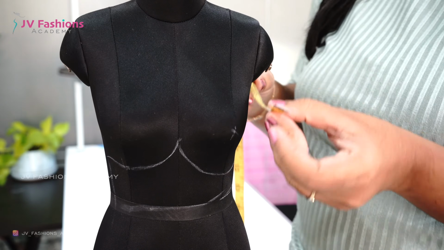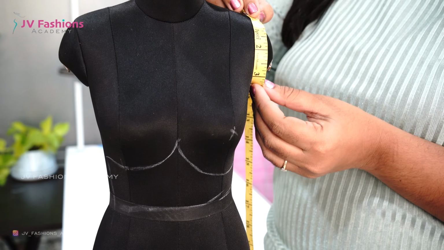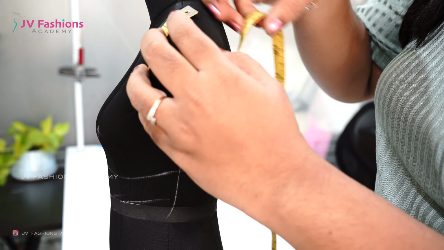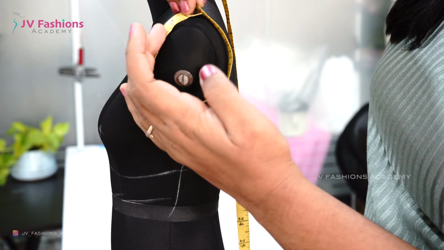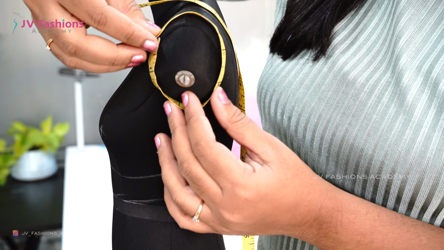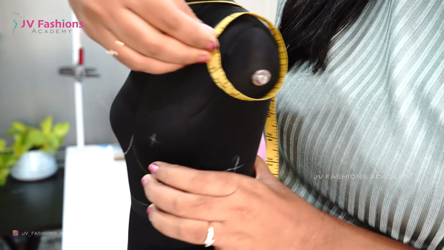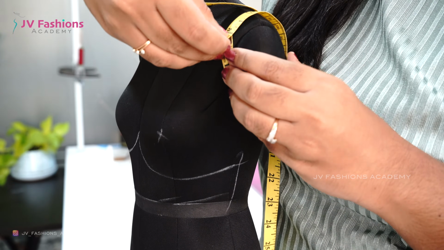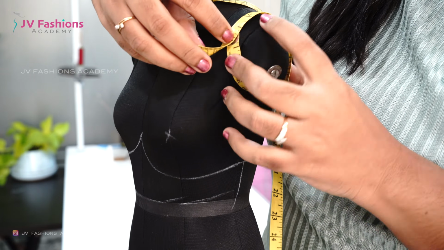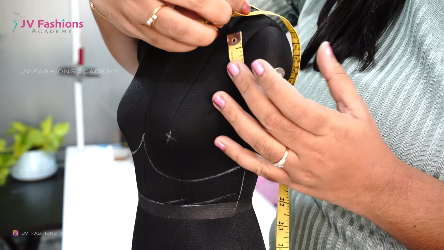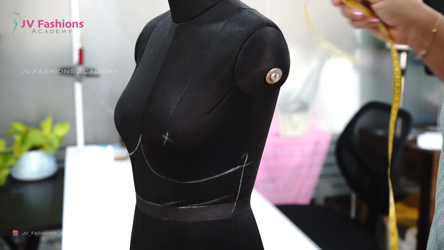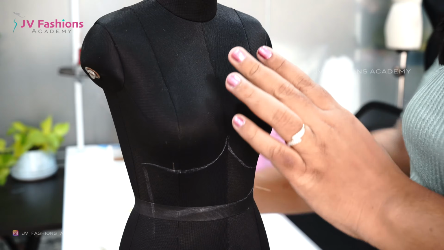Armhole. When you are taking the armhole measurement under the arm, see here, the tape should be like this. Don't make it too tight. Come like this and take it. This is your armhole measurement. Here the armhole measurement is 8. Okay, 7.5. Don't make it too loose or too tight. 7.5. The armhole, everything I'll teach you in the one more dress form, sleeve part, everything.